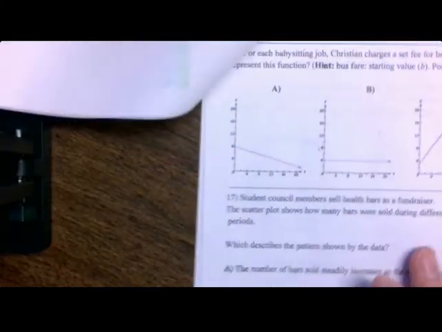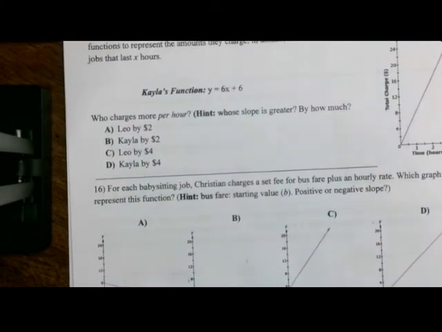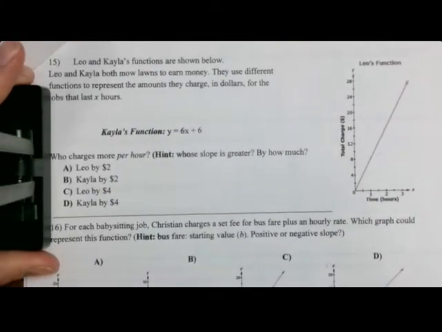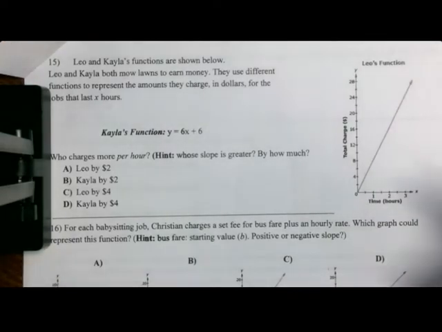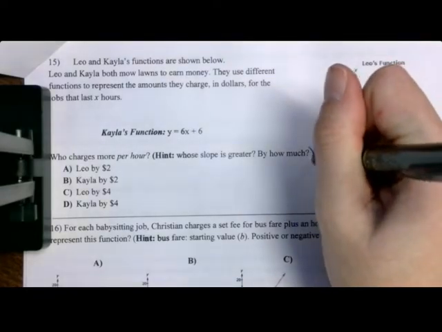You know me, as long as you have a strategy that works for you, I'm not super worried about it. All right, so we're looking here at Lilo and Kayla. They have different functions. They both mow lawns to earn money. They use different functions to represent the amount of change in dollars for the jobs that last X hours. So who charges more per hour? We're looking at slopes.